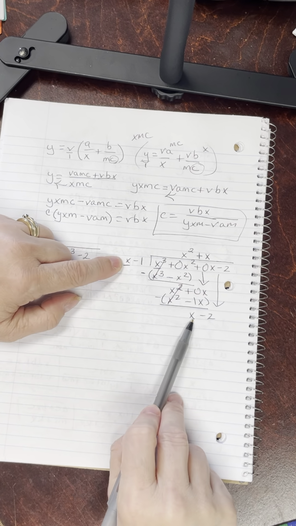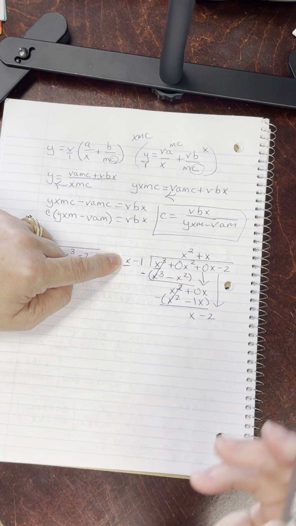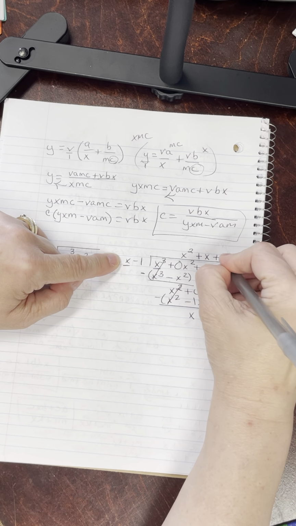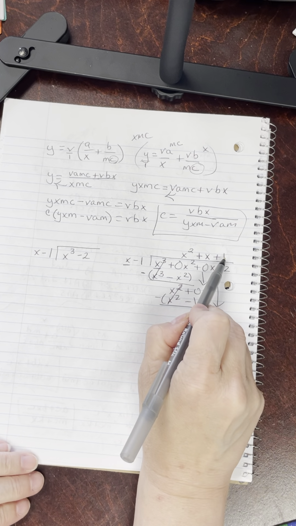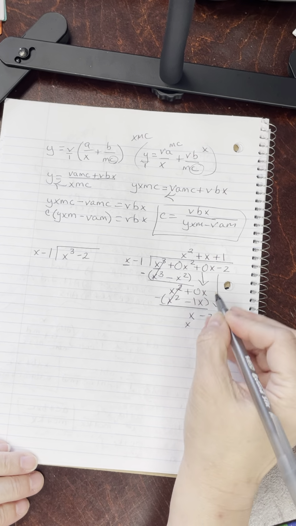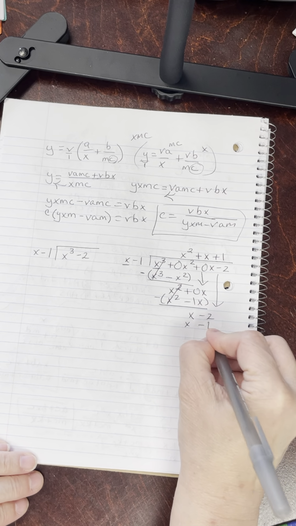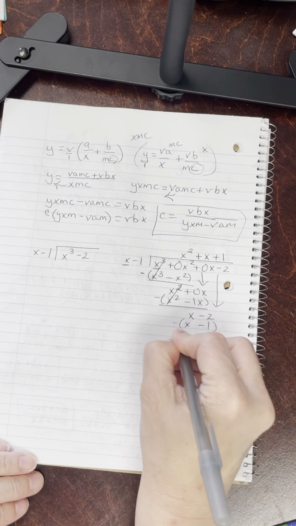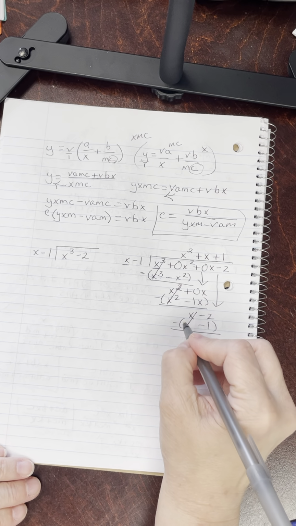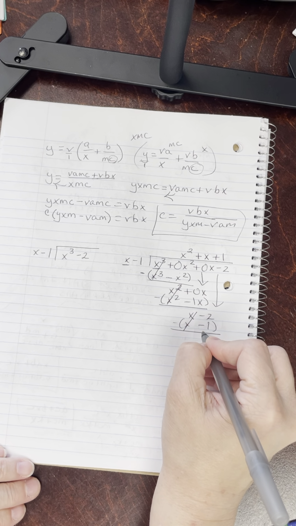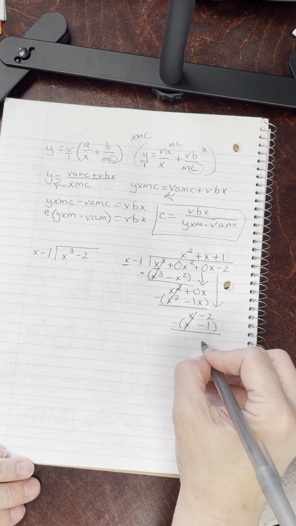Compare x to x. Ooh, it has what it needs. So I need a 1 implied for the multiply because I don't want to make a change. 1 times x, x. 1 times -1, -1, subtract the entire concept, x minus x cancels off, -2 minus a negative, that's plus, -2 plus 1 is -1.